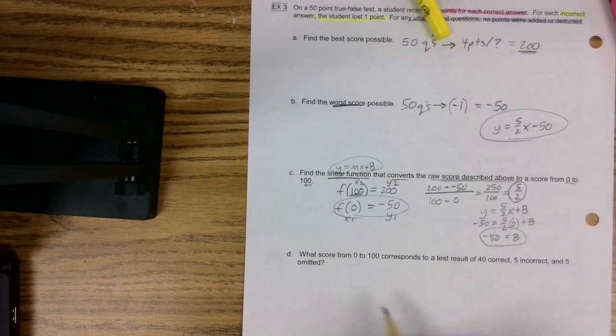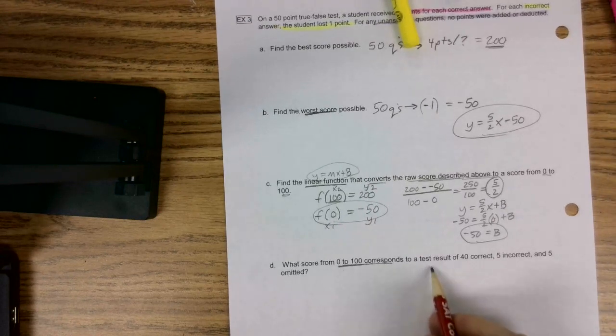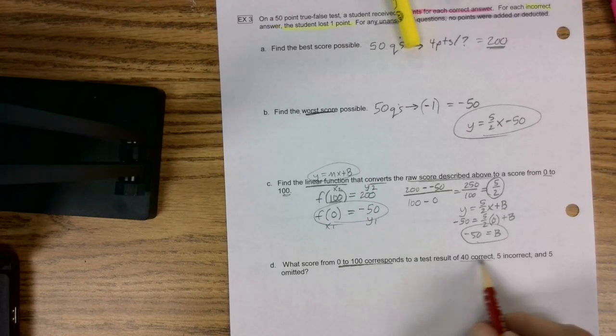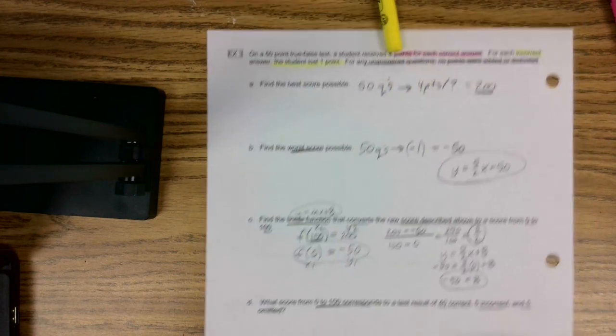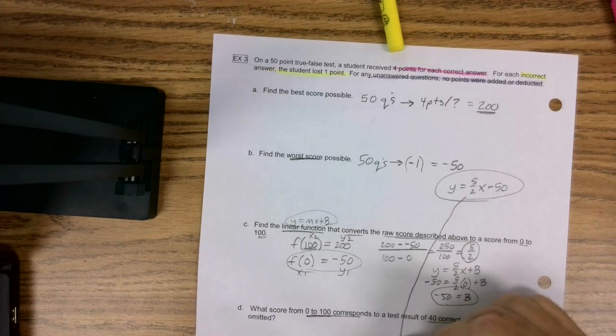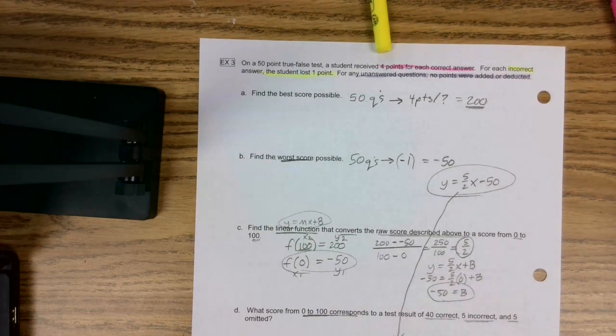So it says, what score from 0 to 100 corresponds to a test result of 40 correct, 5 incorrect, and 5 omitted? Now you see this formula up here? This formula is going to convert the weird way of scoring into the normal way of scoring.